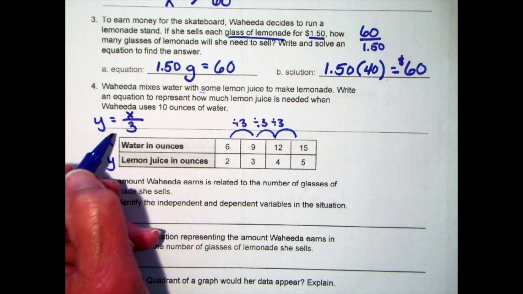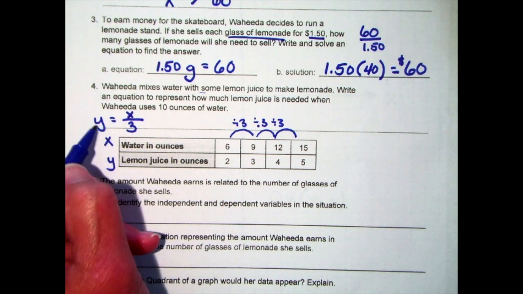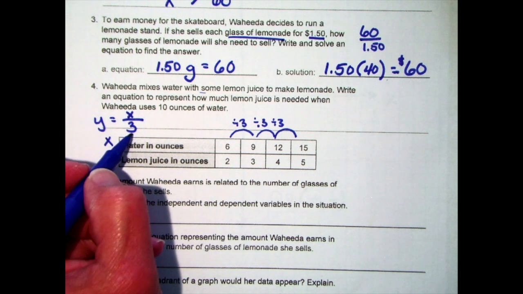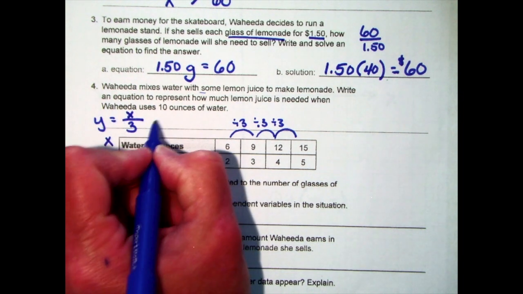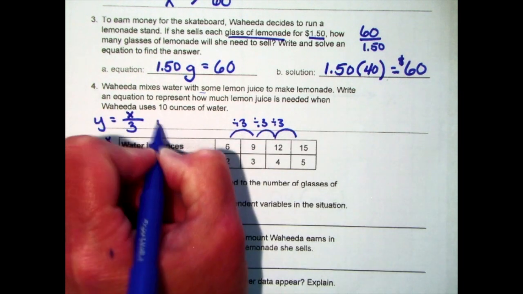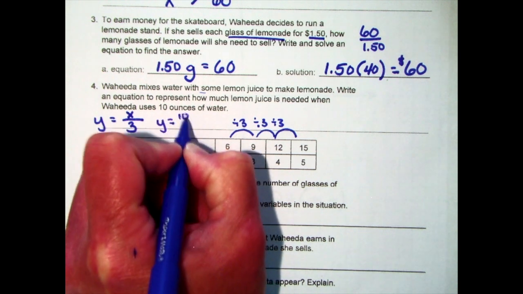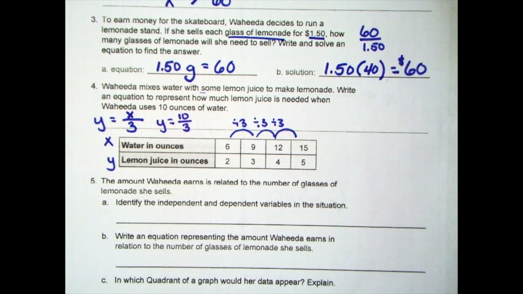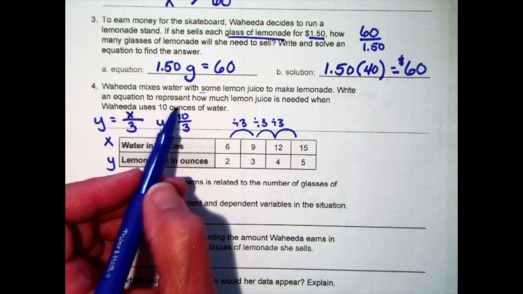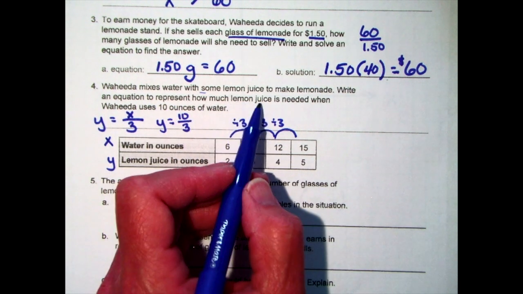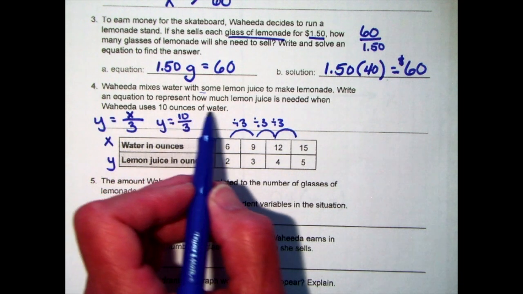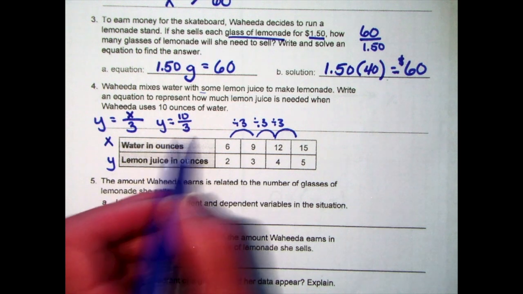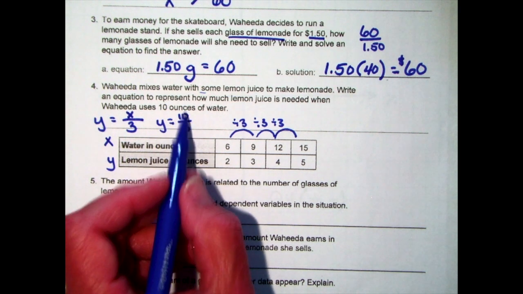So if we have X, Y equals X divided by 3, and we substitute 10 for our X, we're going to do that right here. Y is equal to 10 over 3. And it just asks us to write an equation to represent how much lemon juice is needed when Wahida uses 10 ounces of water. So this is our equation. Y equals 10 divided by 3.